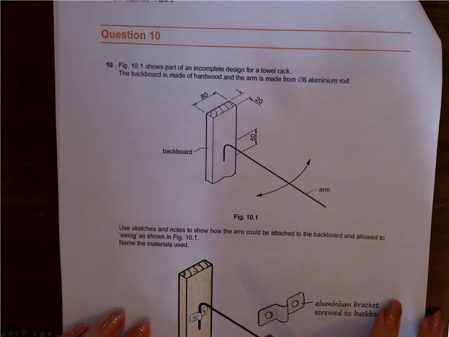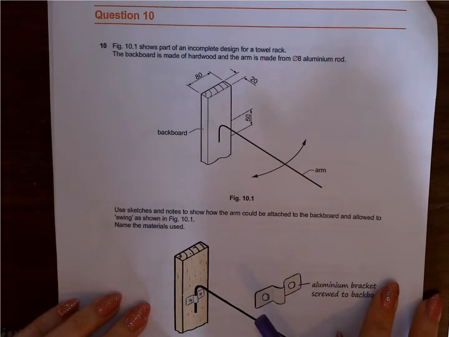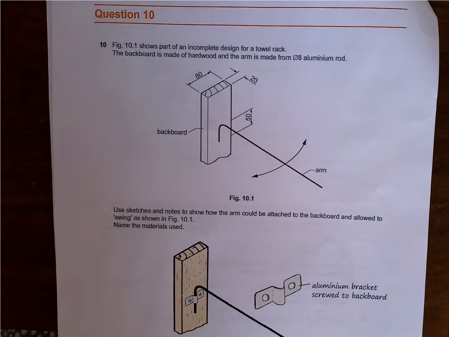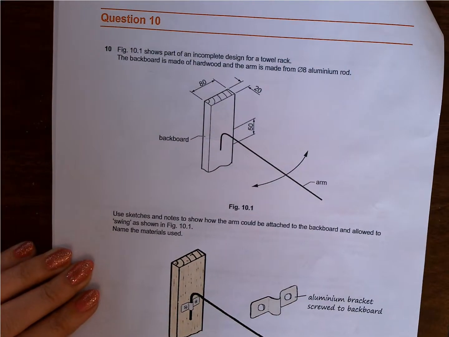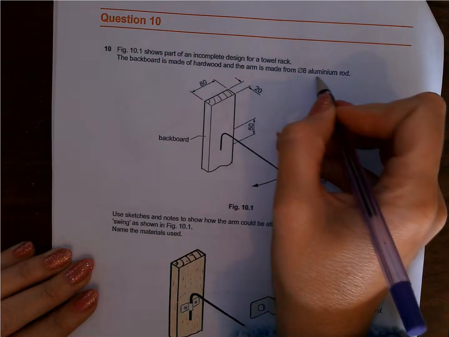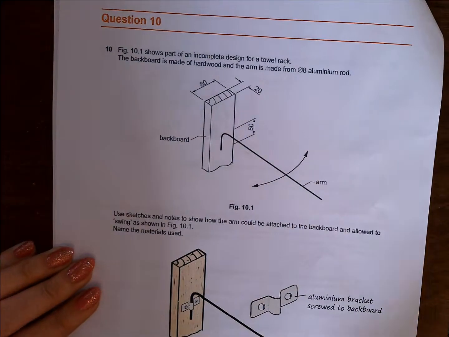Question 10. Question 10 is going to be a sketch and note method of a swinging joint, and you have to name the materials as well. So let's quickly look at this specific question. Figure 10.1 shows part of an incomplete design for a towel rack. The backboard is made of hardwood and the arm is made from 8 radius aluminium rod.